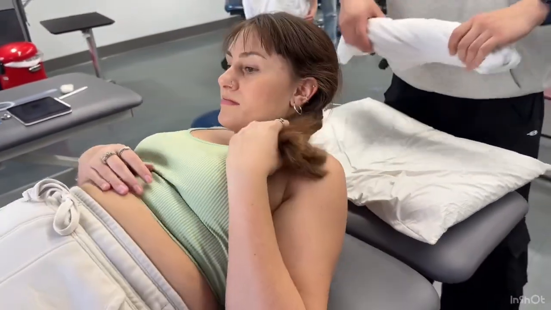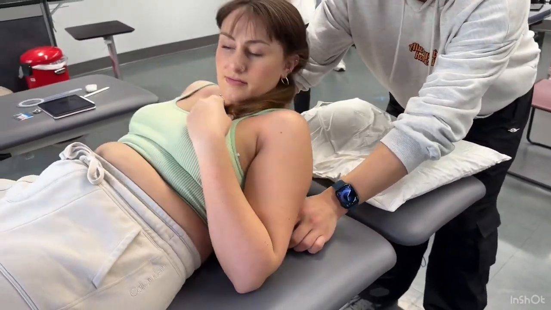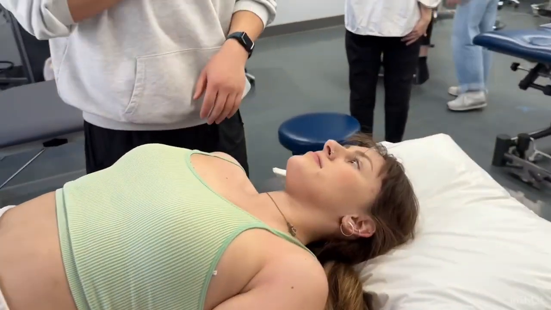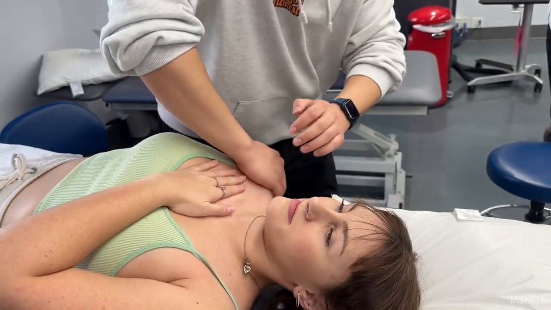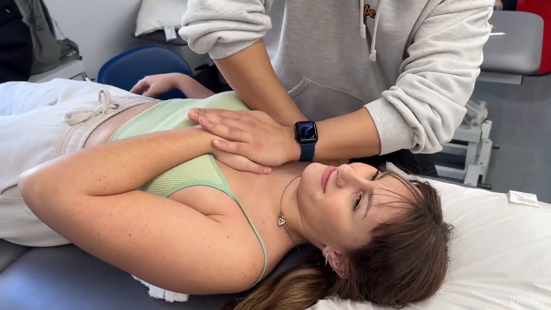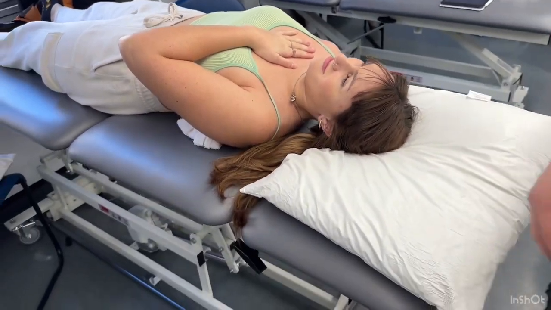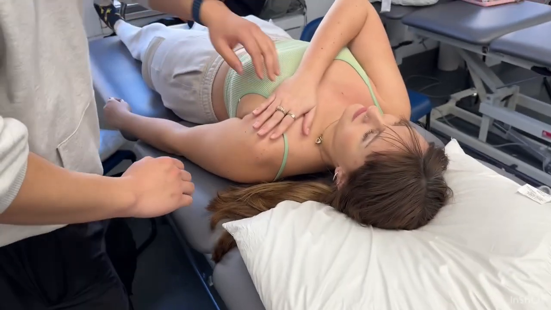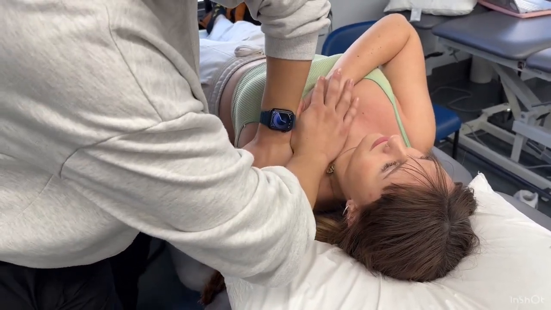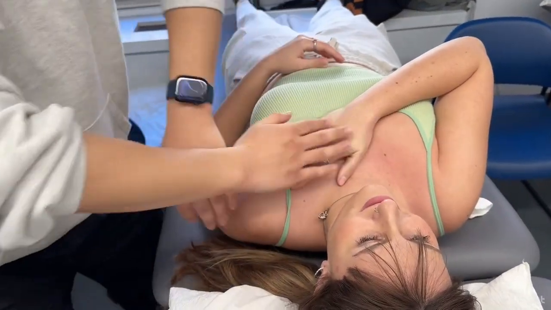Now we're moving on to the pec minor. I put a towel at the inferior angle of the scapula just for better stabilization, and I'm performing the test for the pec minor muscles. And again, I feel pretty tight on both sides of the pec minor.